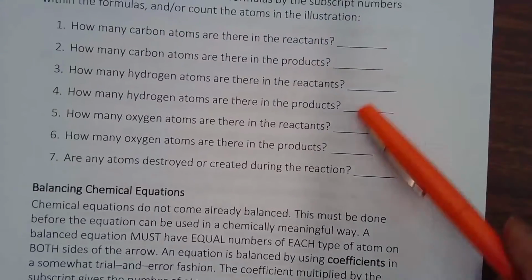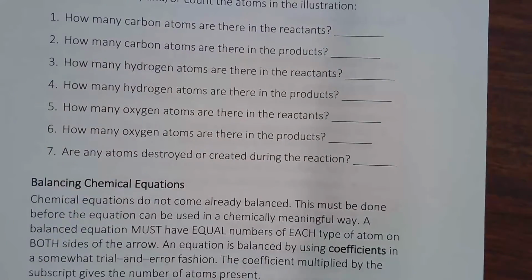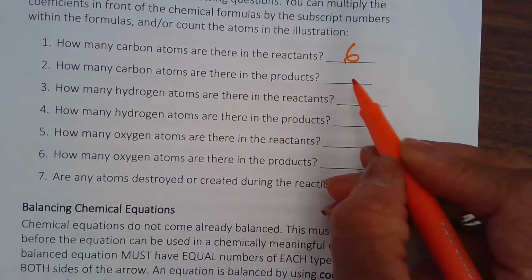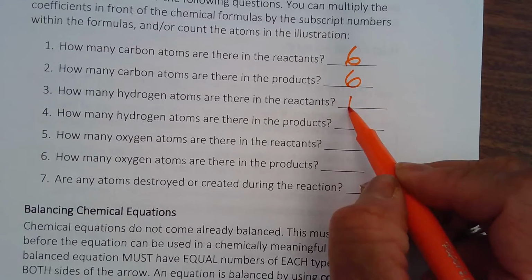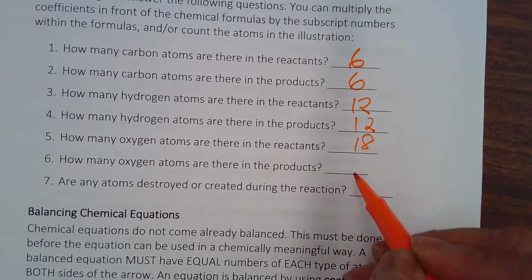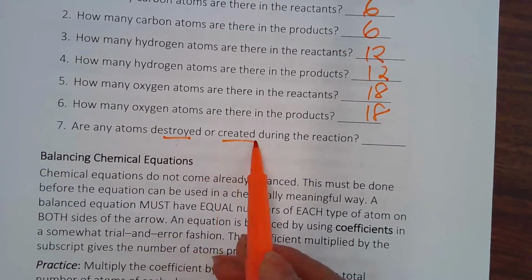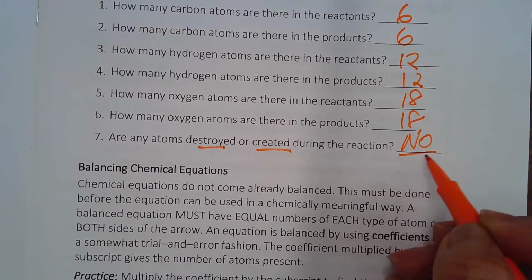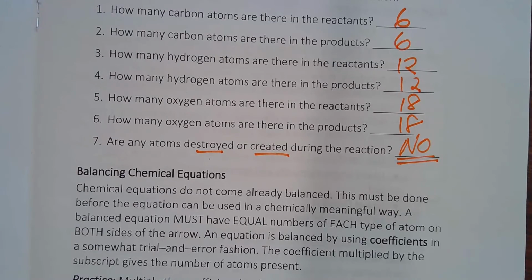Okay, so practice here, we did this already. On page 17, how many carbon atoms in the reactant? We did that, so 6. How many carbon atoms in the product? Still 6. How many hydrogen? 12. How many in the products? 12. And how many oxygen? 18. And how many in the products? 18. Are any atoms destroyed or created during the reaction? No, never. Why? Because nature says it is conserved in a system.